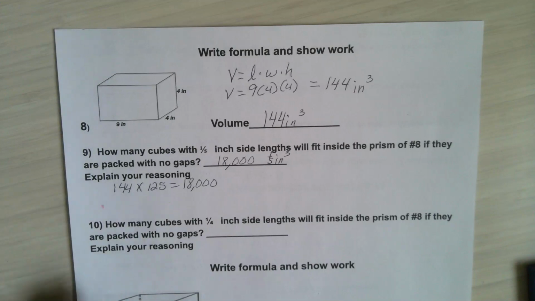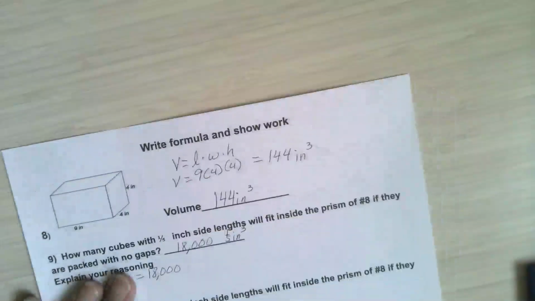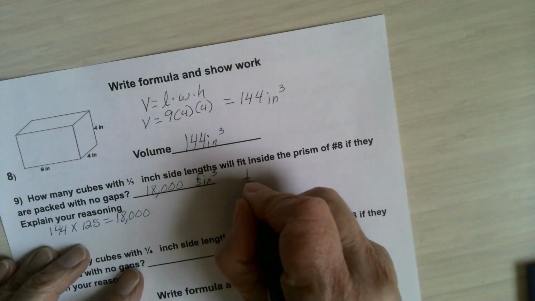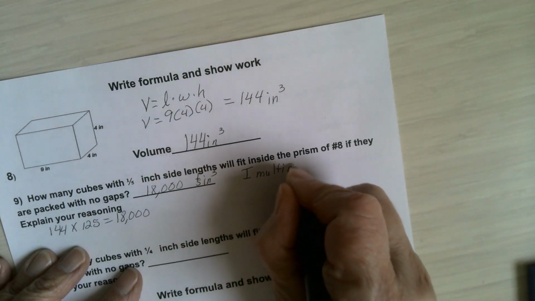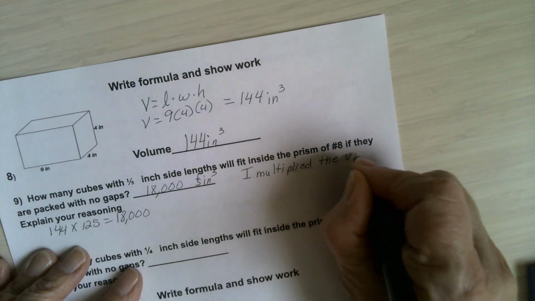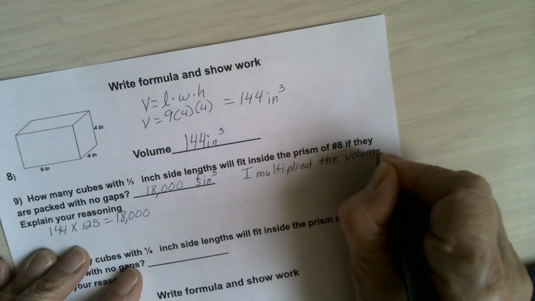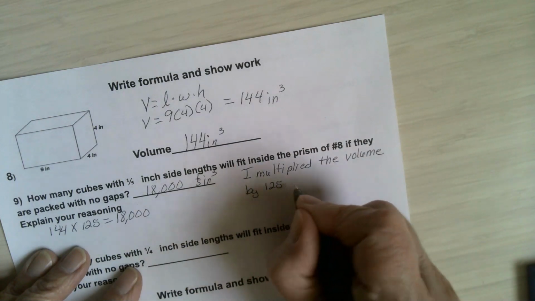Explain your reasoning. Well, it's just like what we wrote on the other page. I multiplied the volume, instead of by 64, it's 125. I multiplied the volume by 125.